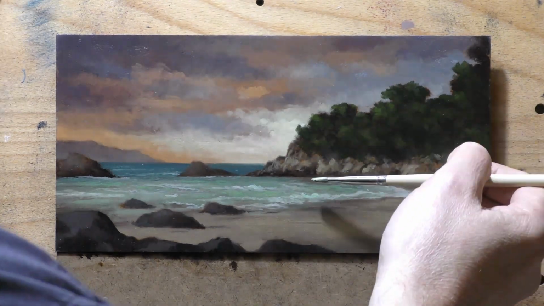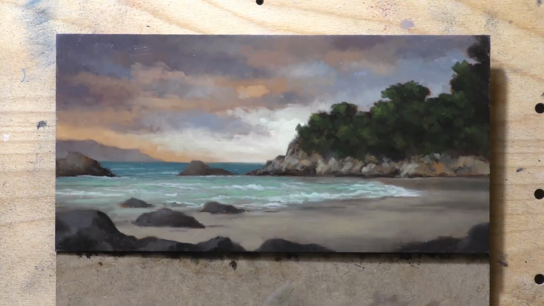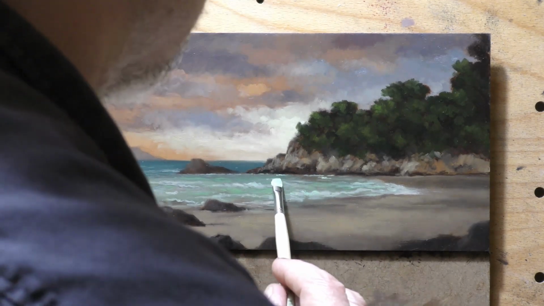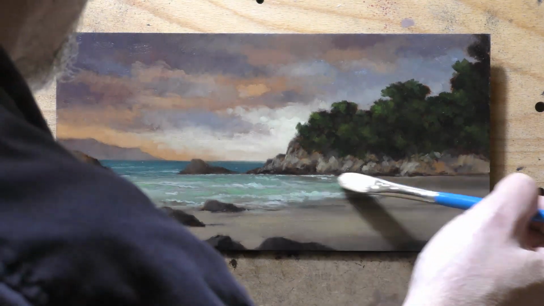Now, the last thing I want to talk about was maybe these waves. I'm real happy with the way this turned out. Big payoff in the waves, and there was less color in the reference image.